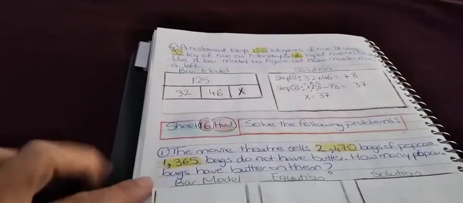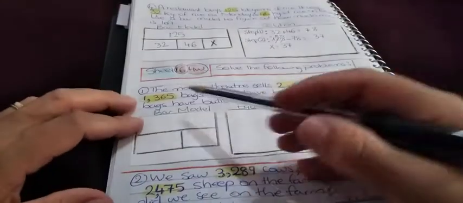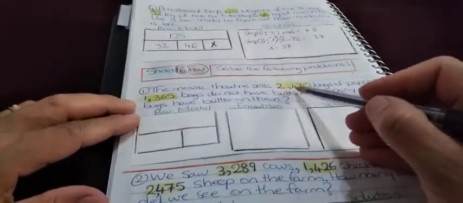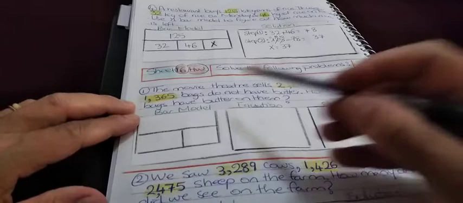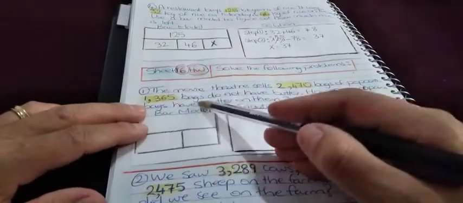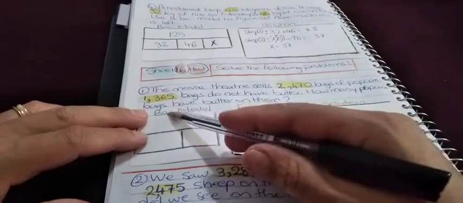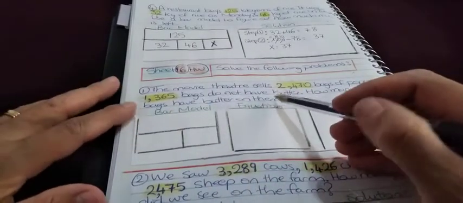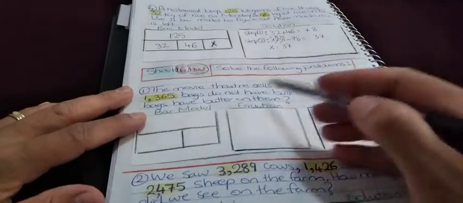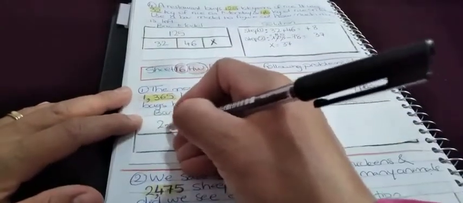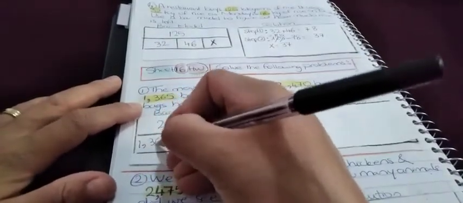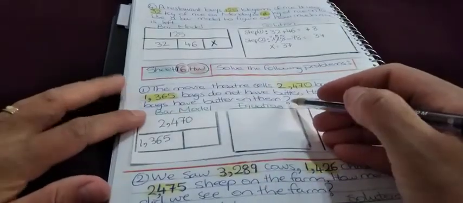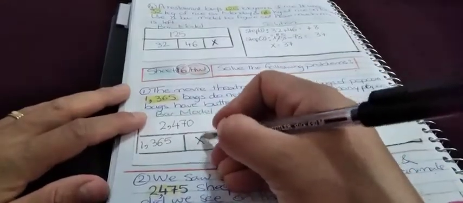Now we are going to solve sheet 16 homework. Solve the following problems. The movie theater sells 2,470 bags of popcorn. 1,365 bags do not have butter. How many popcorn bags have butter on them? So all the bags are 2,470. 1,365 bags don't have butter. We want to calculate the ones with butter. So we'll call it x.